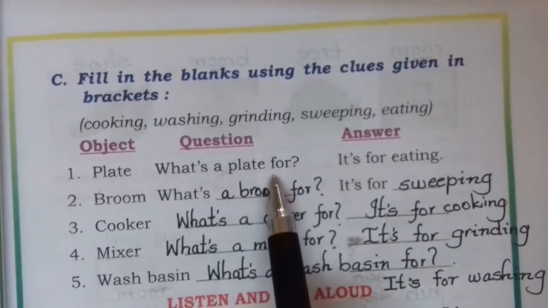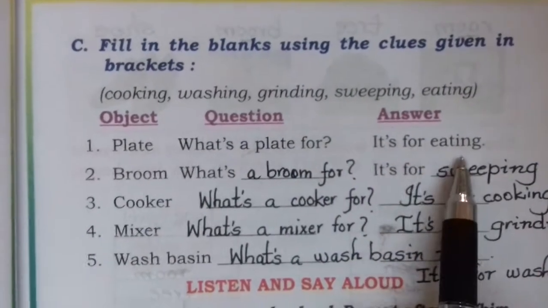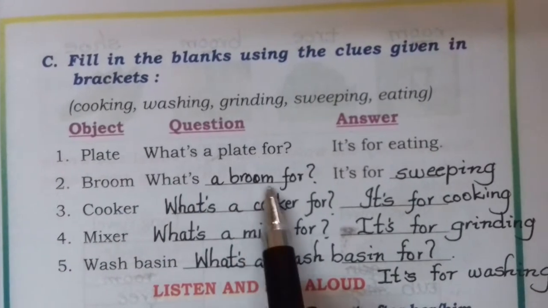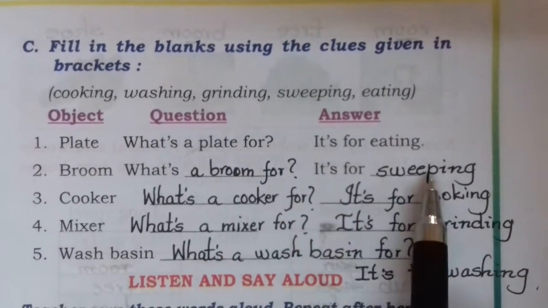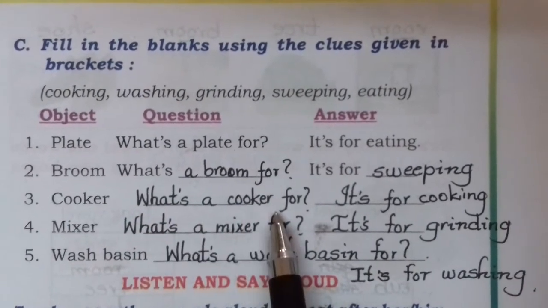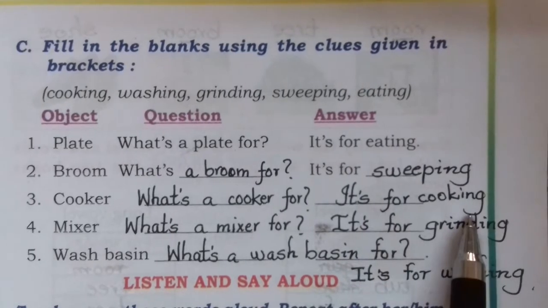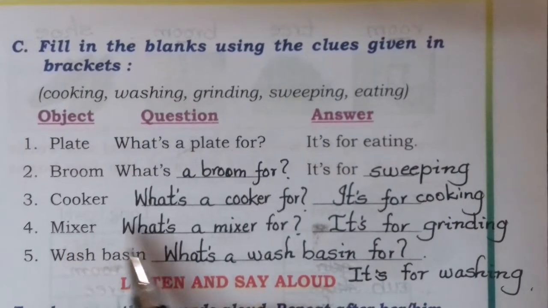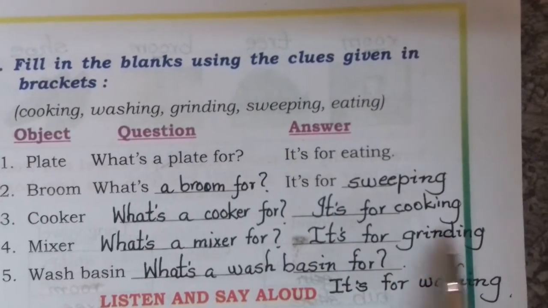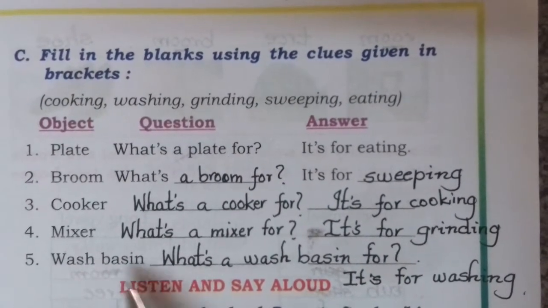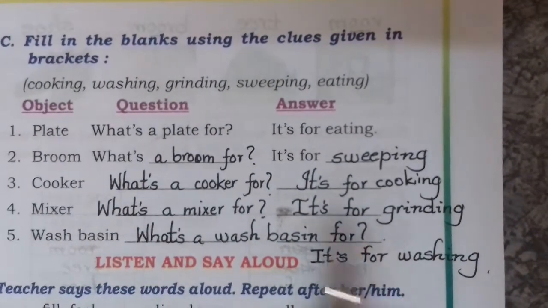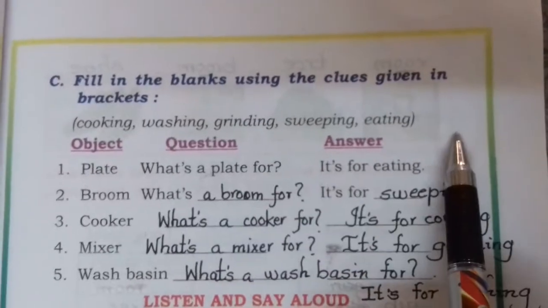What's a plate for? It's for eating. Broom. What's a broom for? It's for sweeping. Cooker. What's a cooker for? It's for cooking. Mixer. What's a mixer for? It's for grinding. Wash basin. What's a wash basin for? It's for washing.